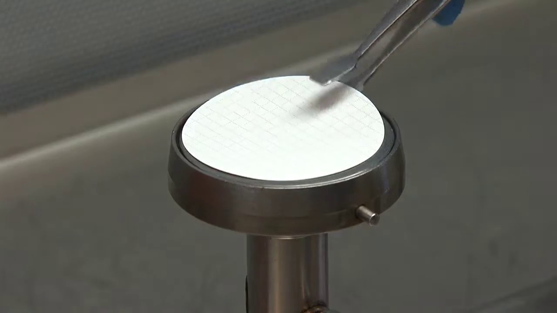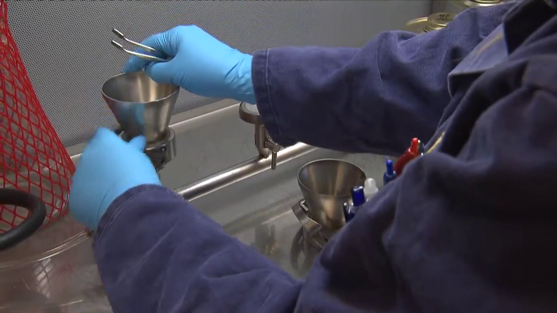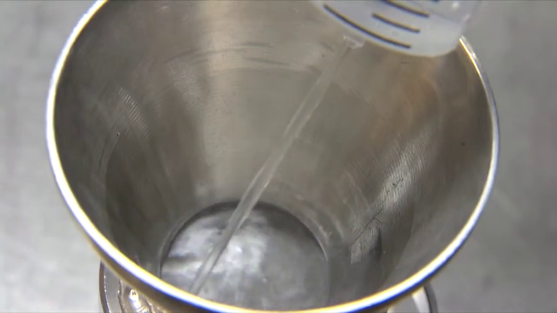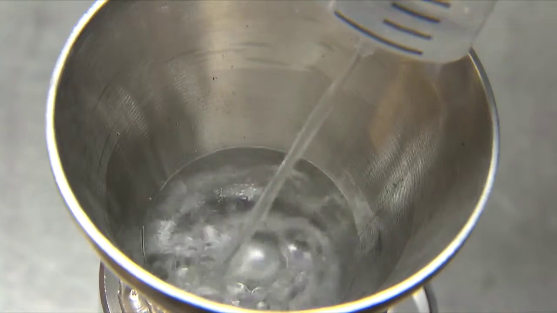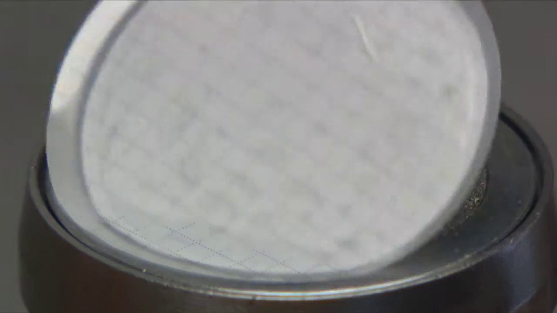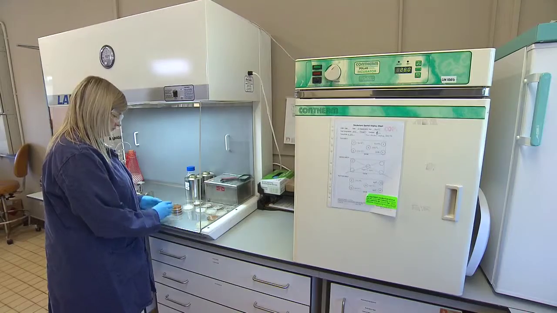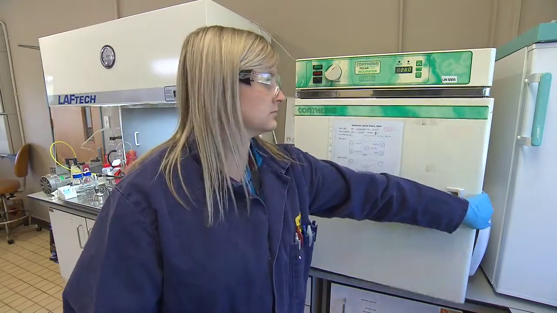A known volume of fuel is run through a membrane filtration system. Liquid passes through the filter and the bugs and particulates are trapped on the surface of the membrane. This membrane is then transferred to the dish containing agar, which provides nutrients for the viable bugs to grow during the incubation period of 3 to 5 days.